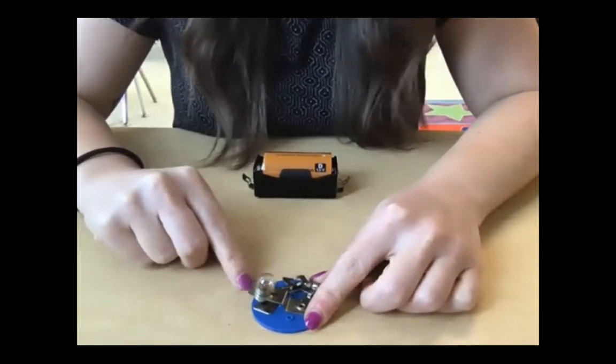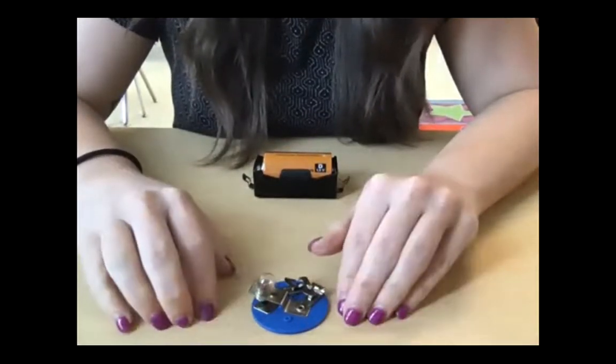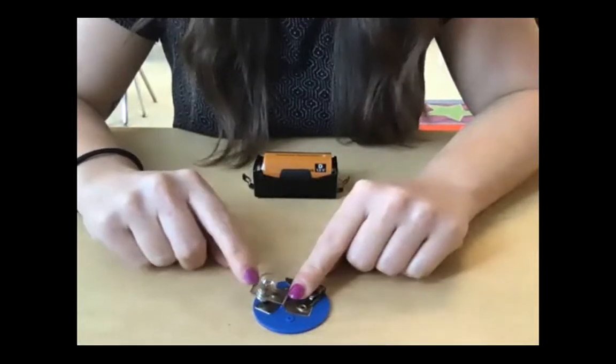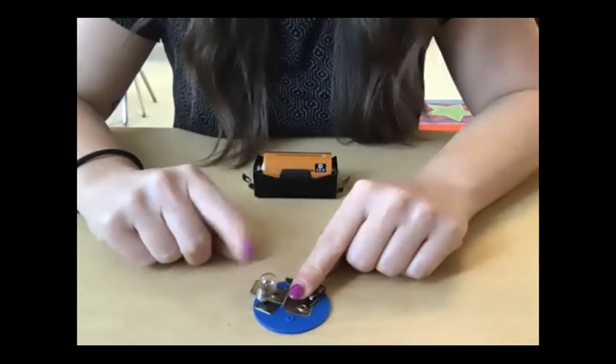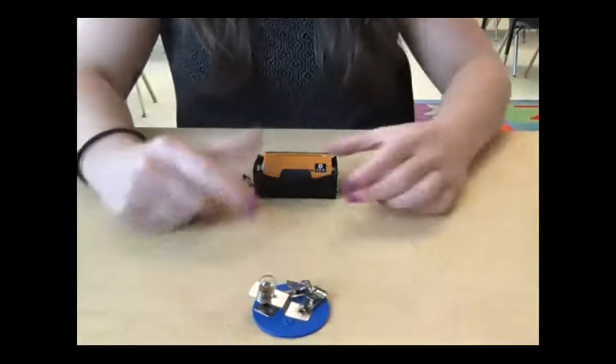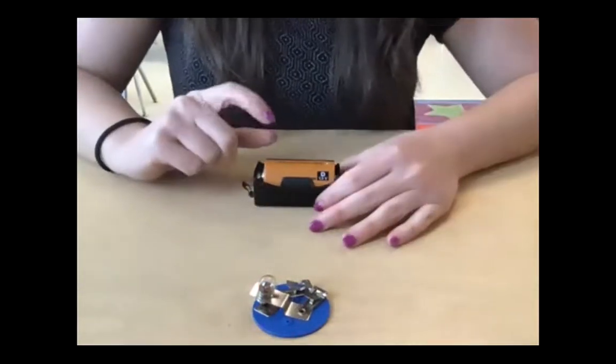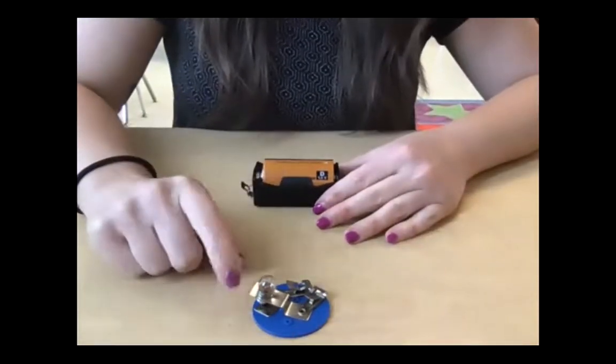It doesn't have to be a light bulb. It could be a buzzer. It could be a fan. It could be anything that requires electricity. Okay, in this case, we're using a light bulb. So I need to get my electricity from my battery to my light bulb.